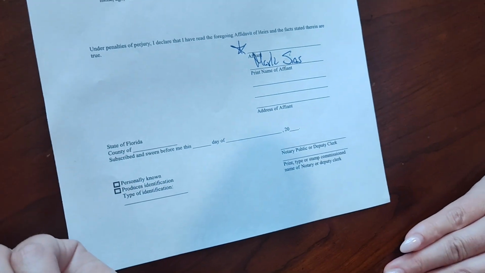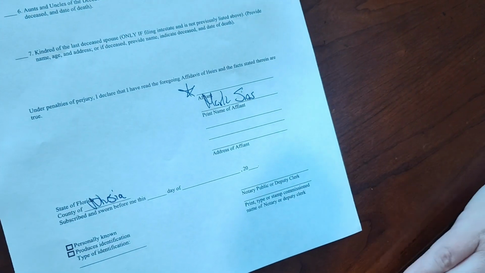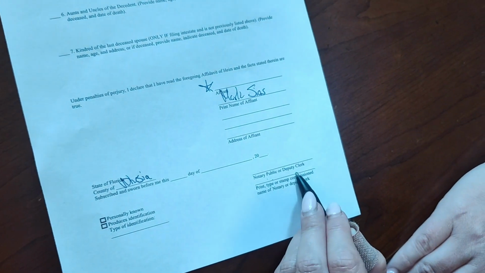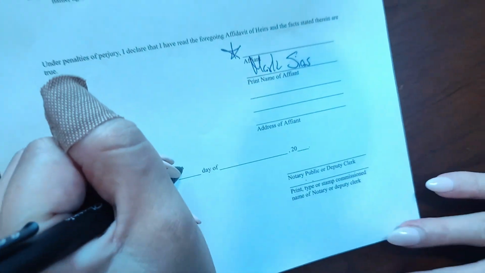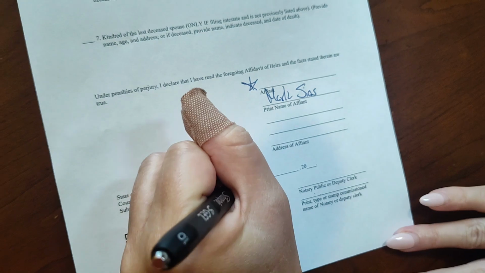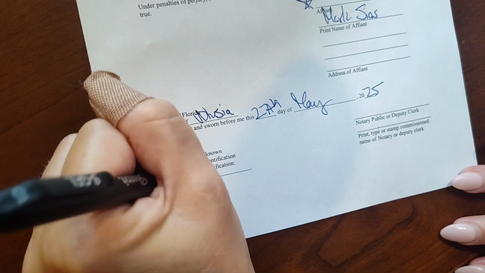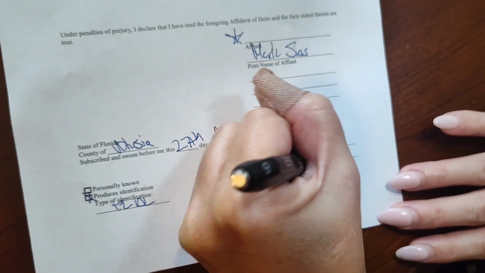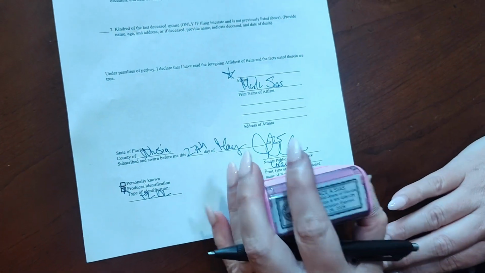So let's go down to the notarial certificate. Now, if you notice on this particular certificate, it has notary public or deputy clerk. These are frequently going to say deputy clerk on them, meaning they could bring it to the clerk of court or a notary public can sign. So we've got venue and we've got the date. And then how do we know this person? And then we are going to go to signature, print name. And then, of course, we're going to affix the notary seal.